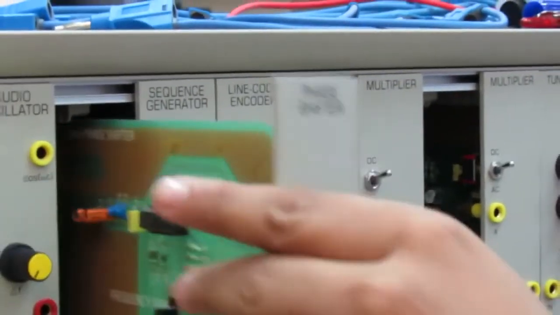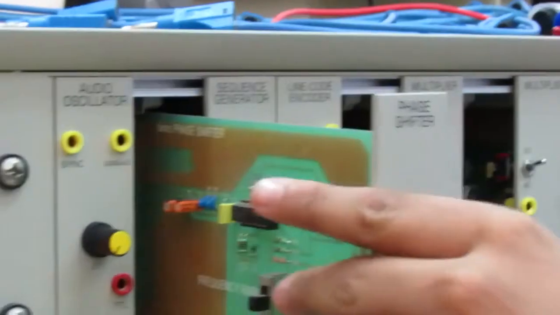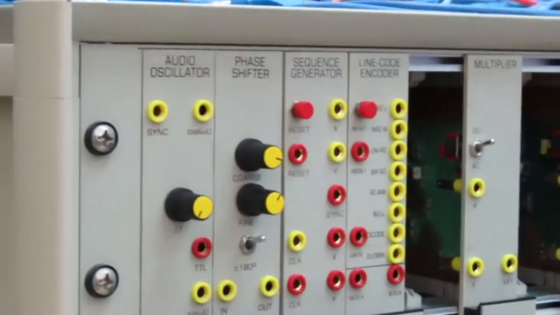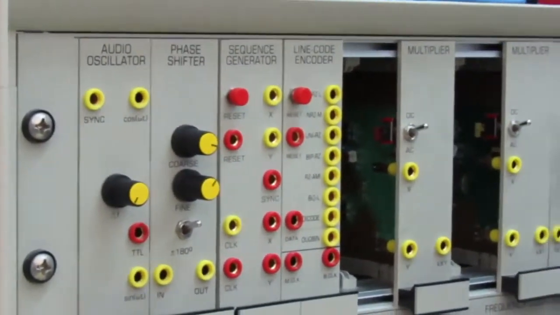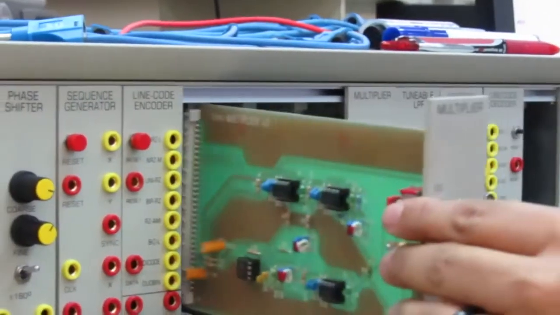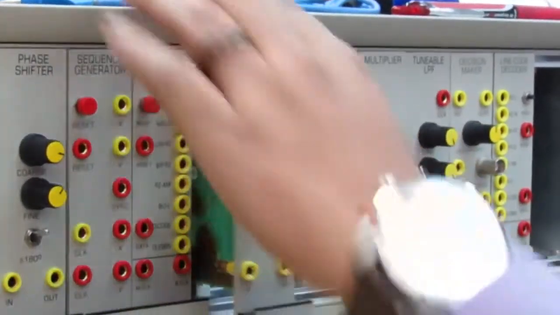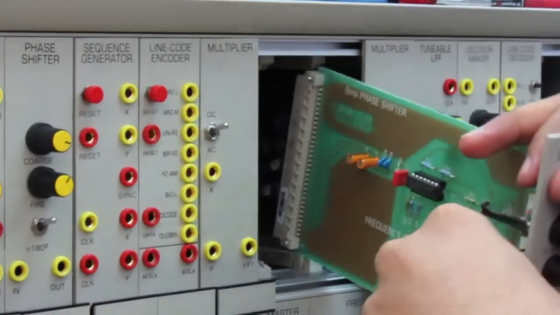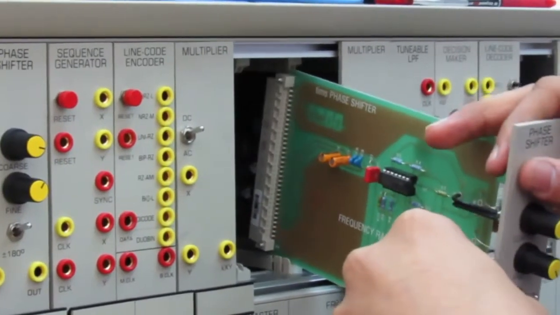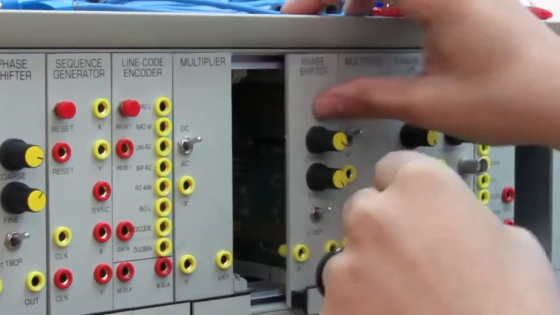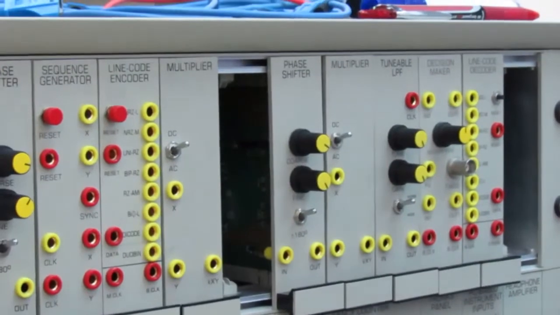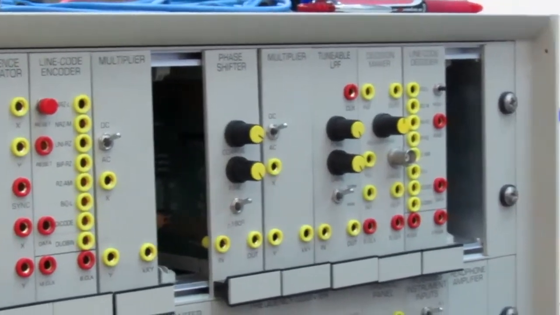There you go. This is your phase shifter in the transmitter, and this is the phase shifter. Let me just put it back over here at the receiver. Okay. All right. Let us start with the modulator.